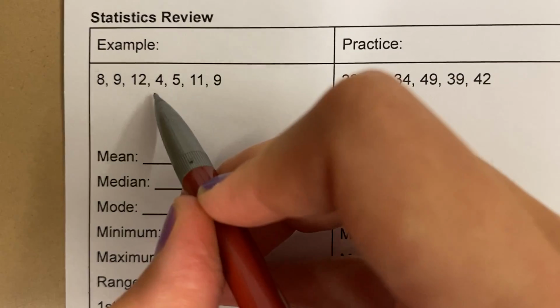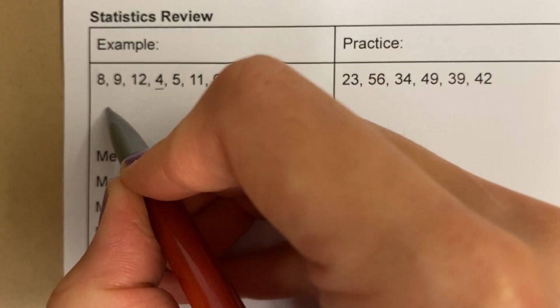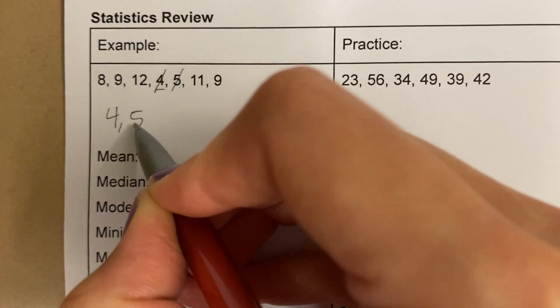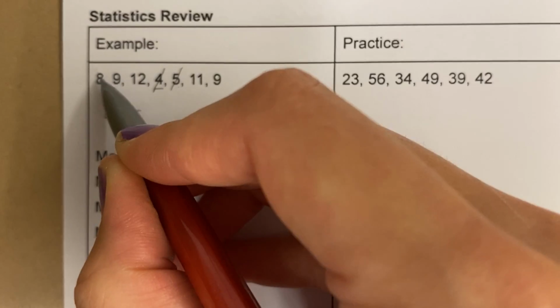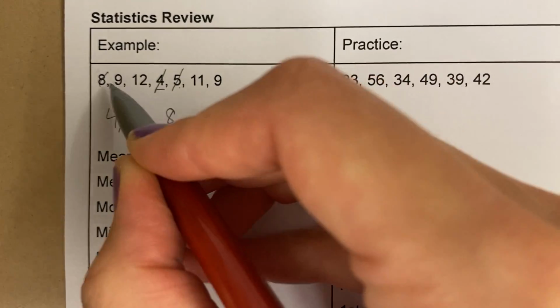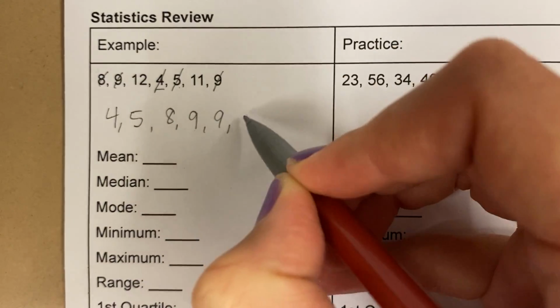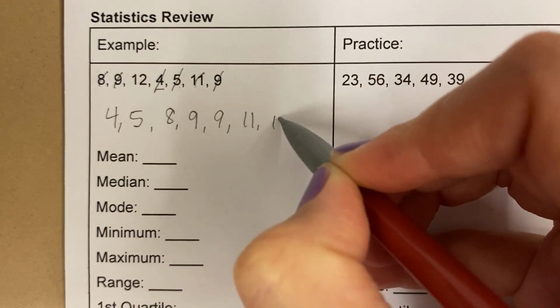So I'm finding the smallest number first. So that's 4. All right, 4, crossed it off. What's the next number? 5. The next smallest number is 8. The next smallest number is 9. There's another 9. And then 11 and 12.